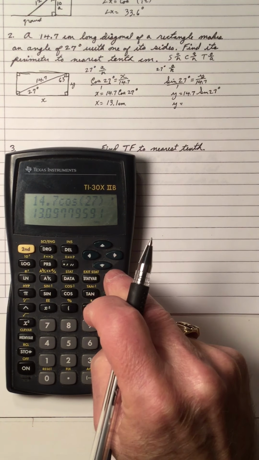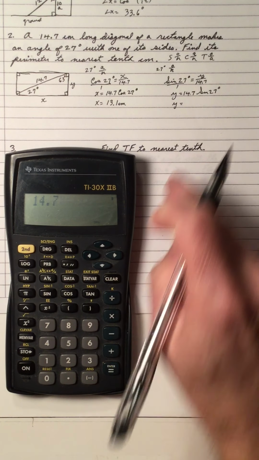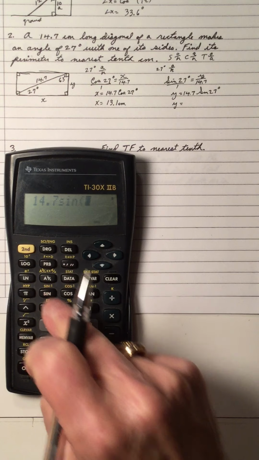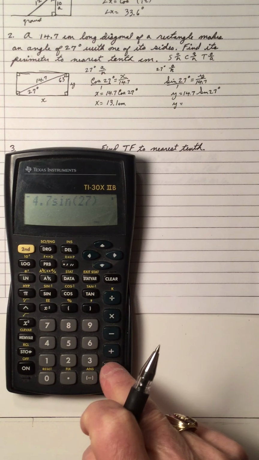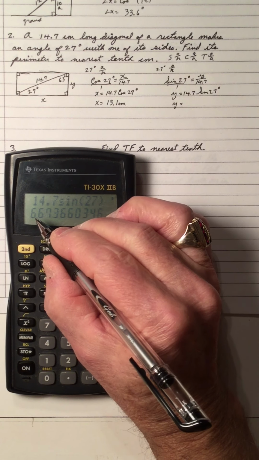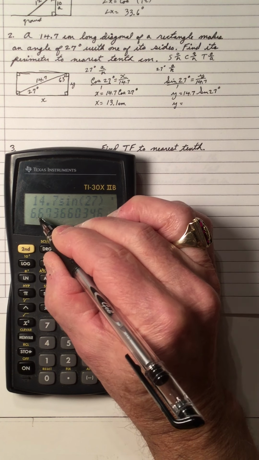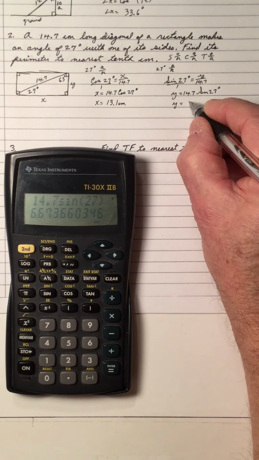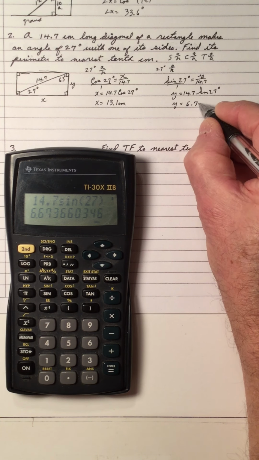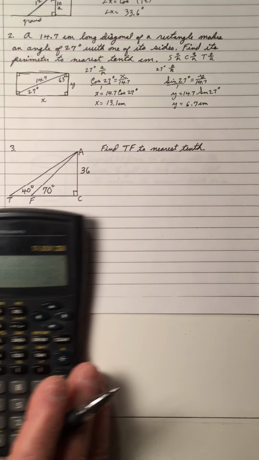And to the nearest tenth, this is 5 or more, so it's 6.7 centimeters. Okay, let's move to the calculator now.